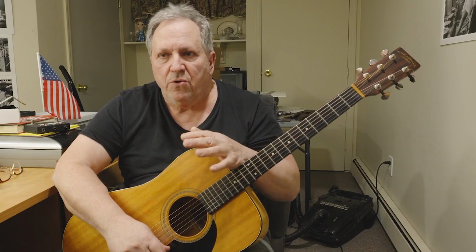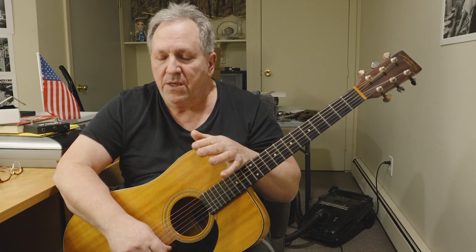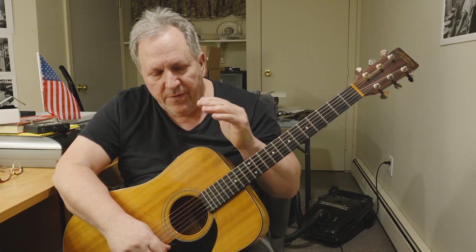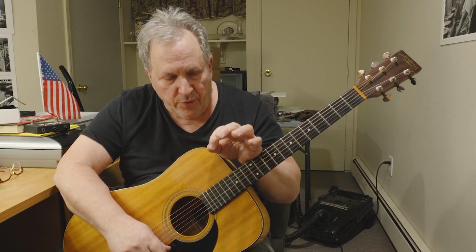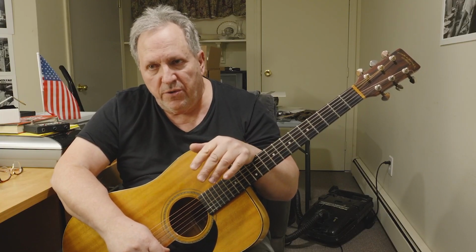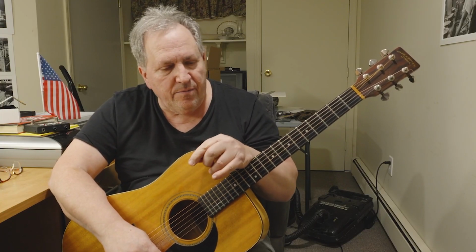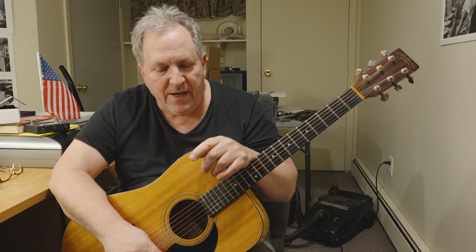Every one of those chords has an A note in it. So that is a common chord tone for each one of those chords. And the Beatles make a lot of use of that.